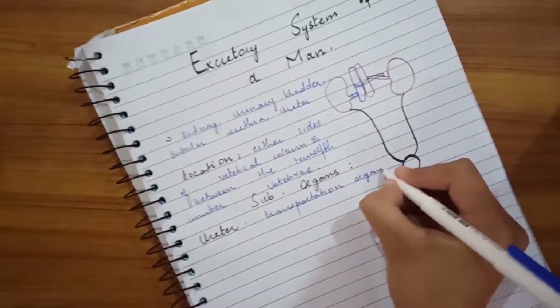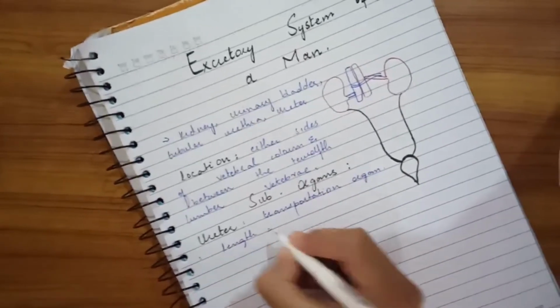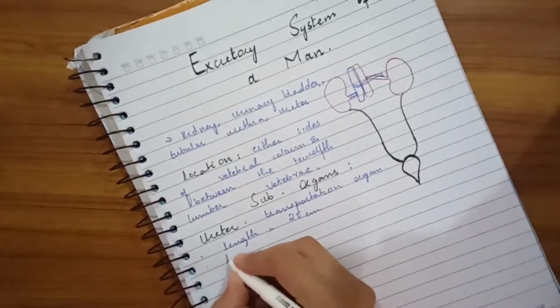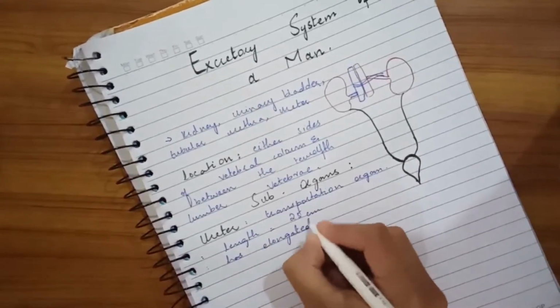Transportation organ, its length is 25 centimeter, and it has an elongated shape.